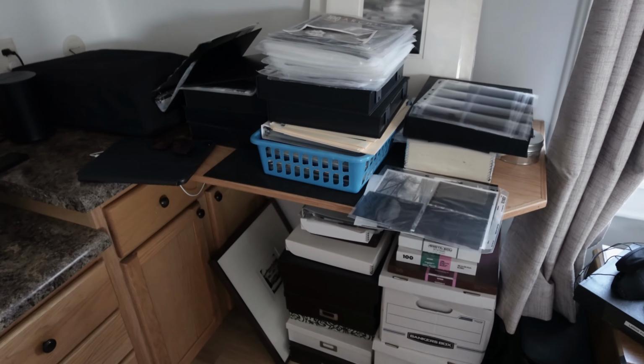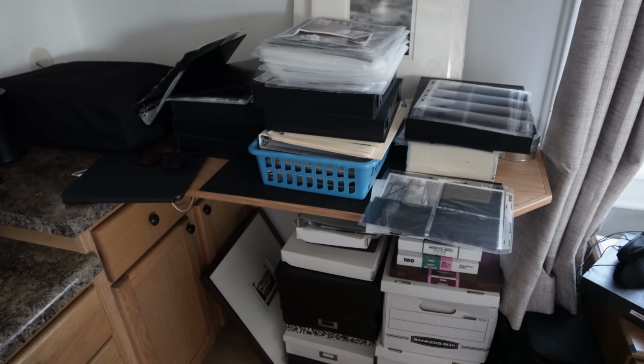I've just started doing this. Like I said, I didn't have a good system in place, and I have a backlog of negatives that I need to go through and do this with. But I'm really excited to hopefully get this done, and a little overwhelmed, honestly. But I wanted to share with you what I'm actually doing.